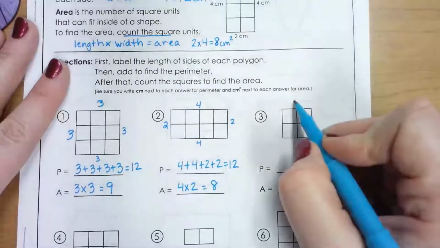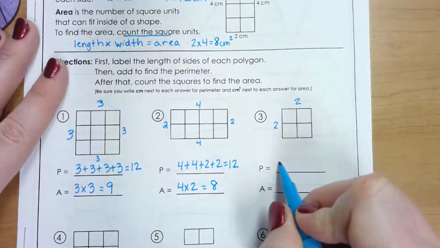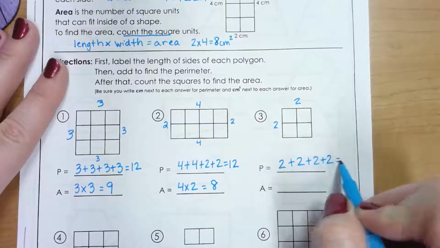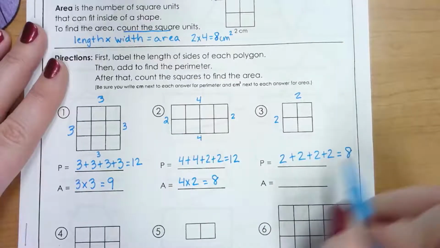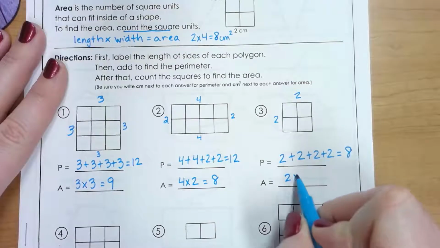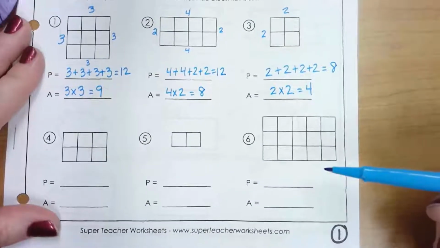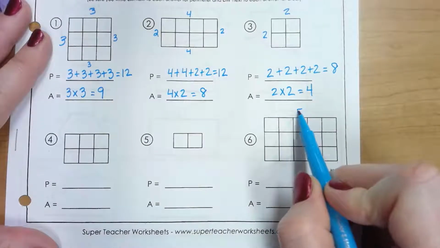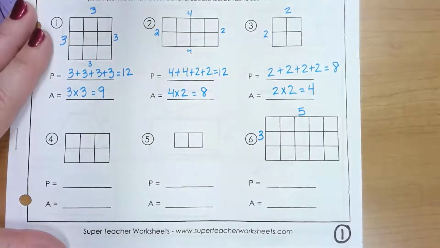Number 3, we have a 2 across by 2 down. So when I take my perimeter, I say 2 plus 2 plus 2 plus 2. You could do 2 times 4 since all the sides are equal as well, and that's 8. Area would be 2 times 2, which is 4. Let's look at number 6. If you look, we have 5 boxes across and 3 boxes down.